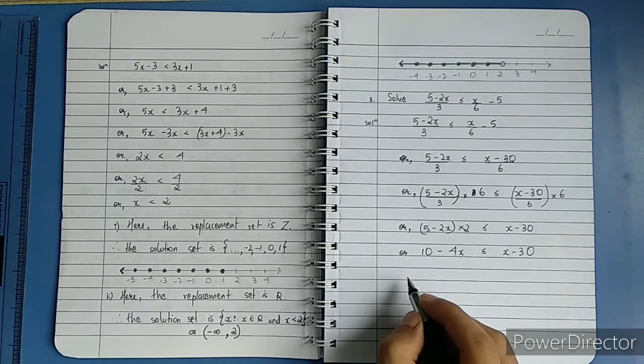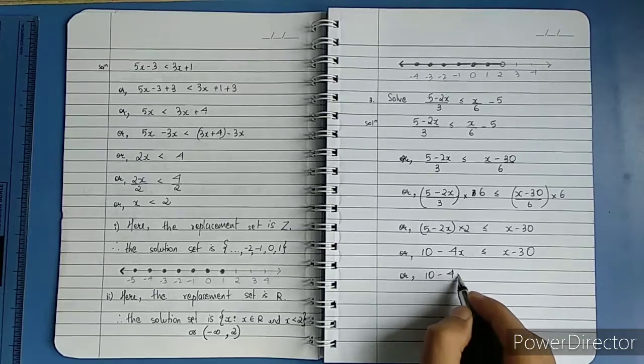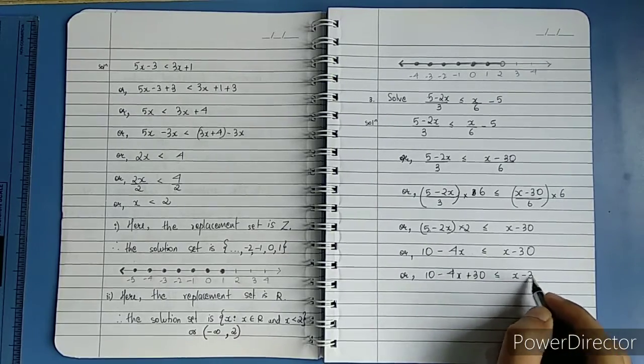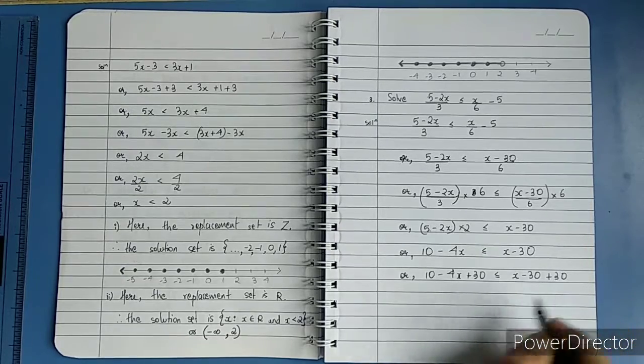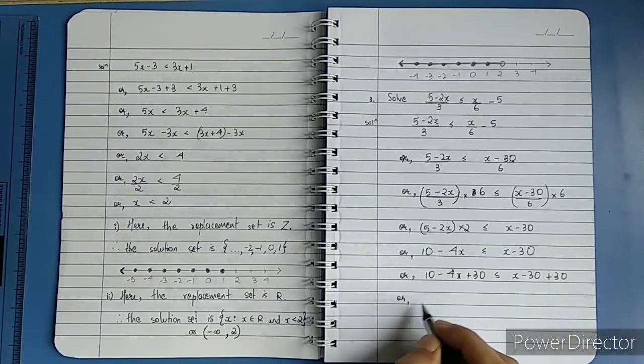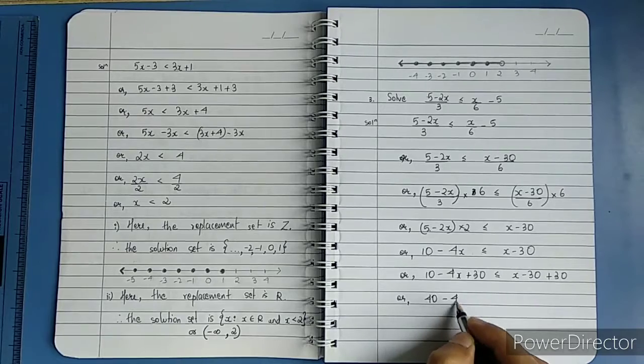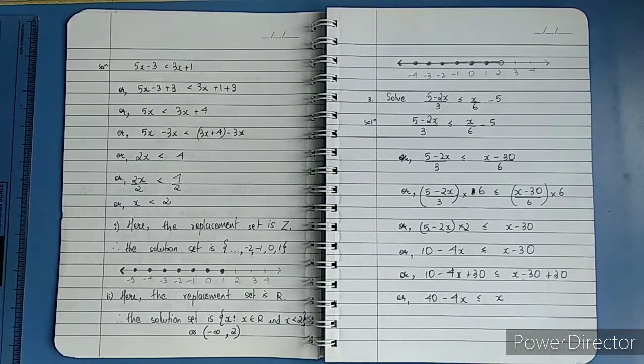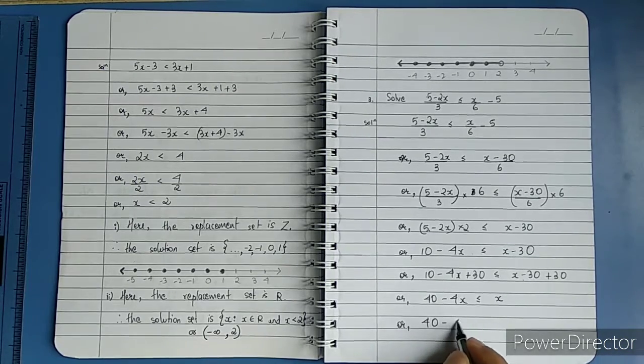Now we'll add 30 to both the sides. So we have 10 minus 4x plus 30 is less than or equal to x minus 30 plus 30. So 10 plus 30 is 40 minus 4x is less than or equal to x, since minus 30 plus 30 cancels off. Now we'll add 4x to both the sides.